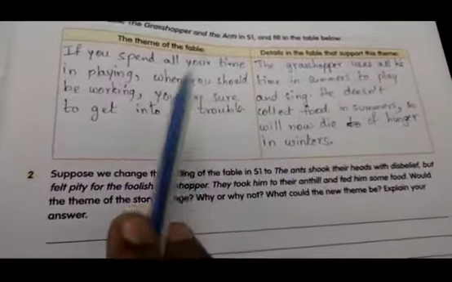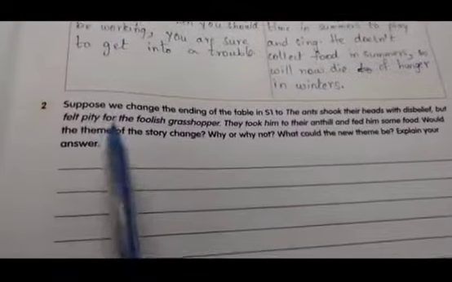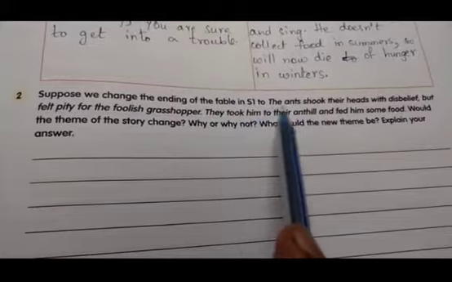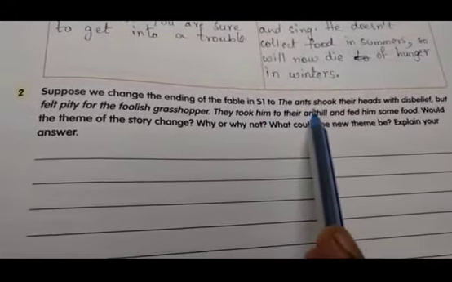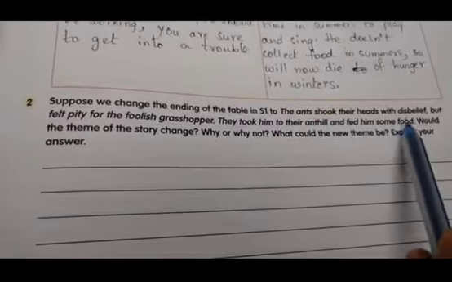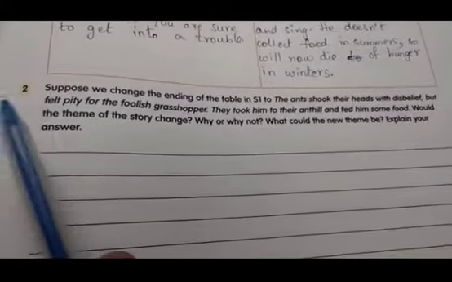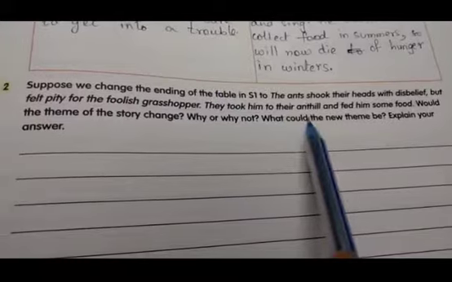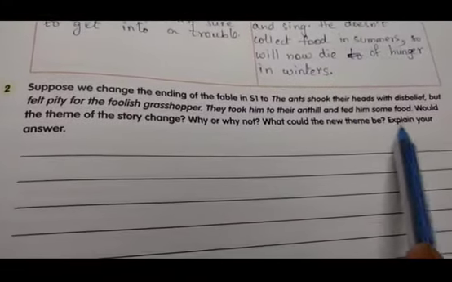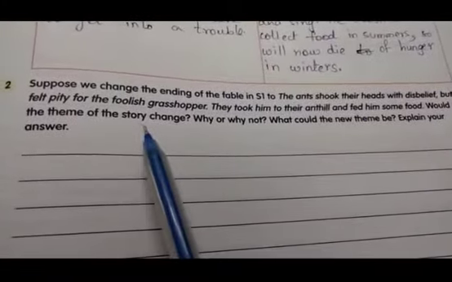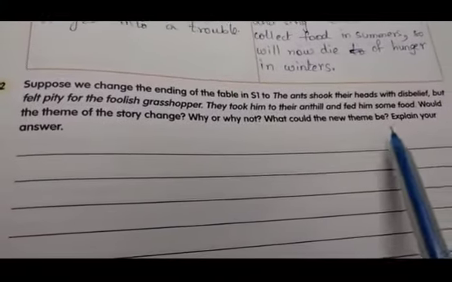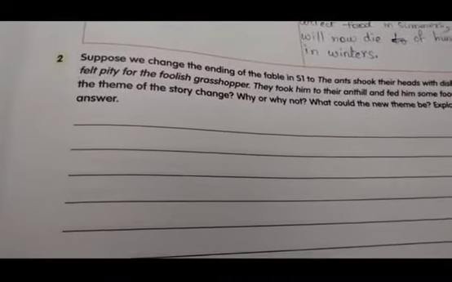What will happen if it doesn't follow the theme? See the next question. Suppose we change the ending of the fable in S1 to: the ants shook their heads with disbelief but felt pity for the foolish grasshopper. They took him to their anthill and fed him some food. Would the theme of the story change? Why or why not? What could the new theme be? Explain your answer.